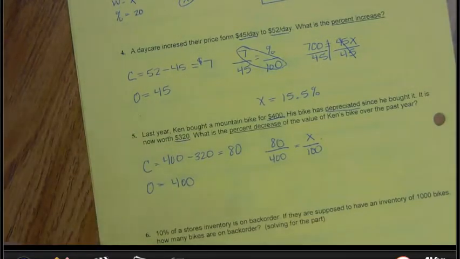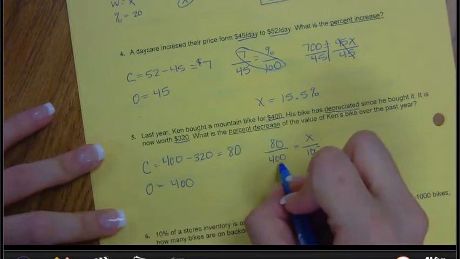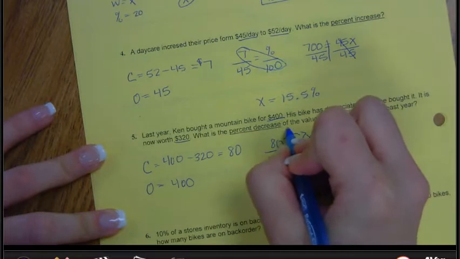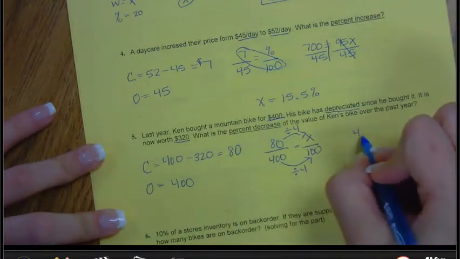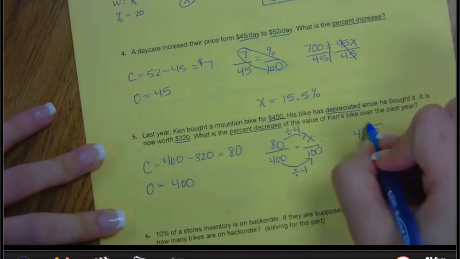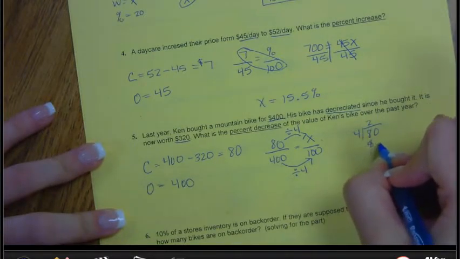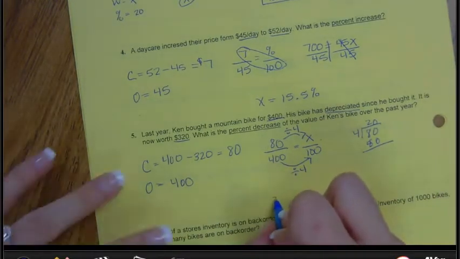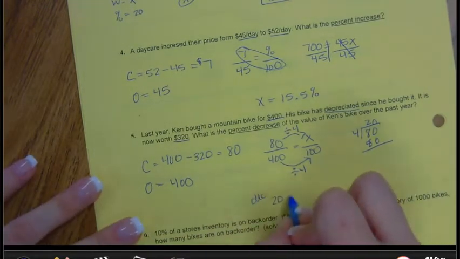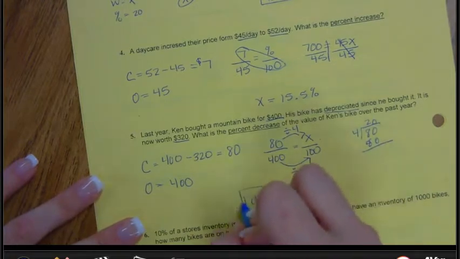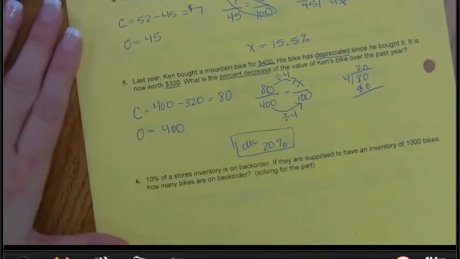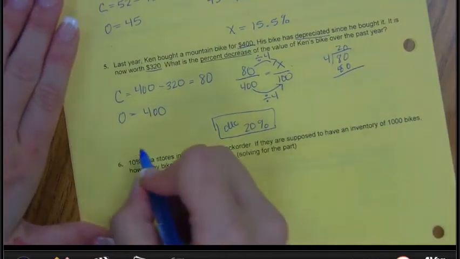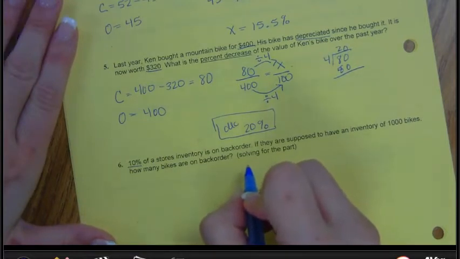Okay. I see that I go from 400 to 100, and I divide by 4. So I'm going to do the same thing to the top. So 80 divided by 4. So that's what? 2, 8, and then 0, 0. So 20. So this is a decrease by 20%. Decreased by 20%.